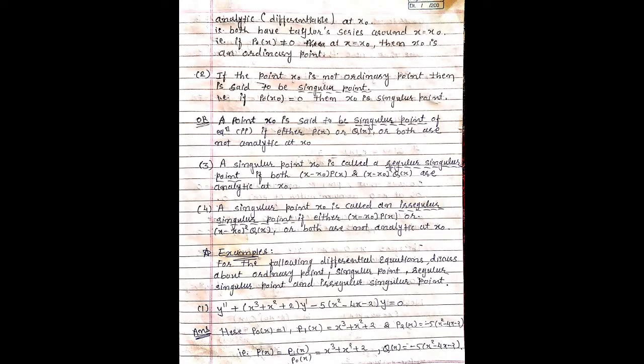Okay. So are you all clear about this? There are mainly four points: ordinary point, singular point, regular singular point and irregular singular point. If the point is singular, then we will discuss whether it is regular singular or irregular singular. Okay.